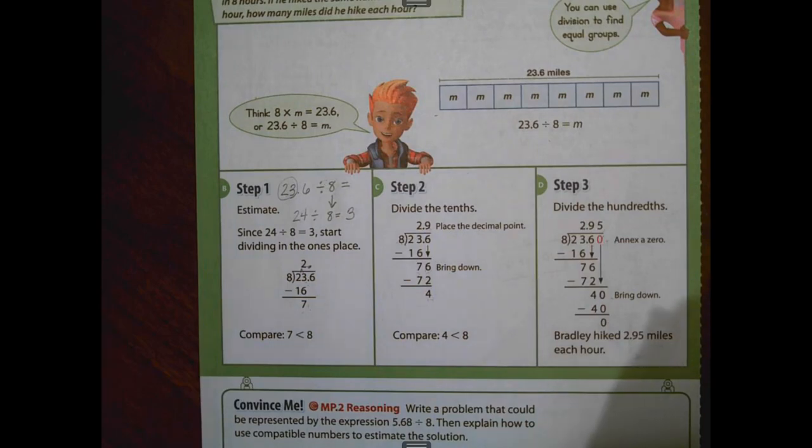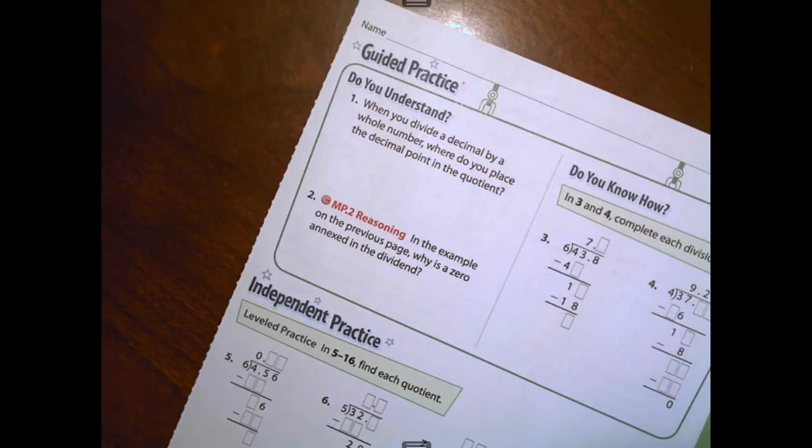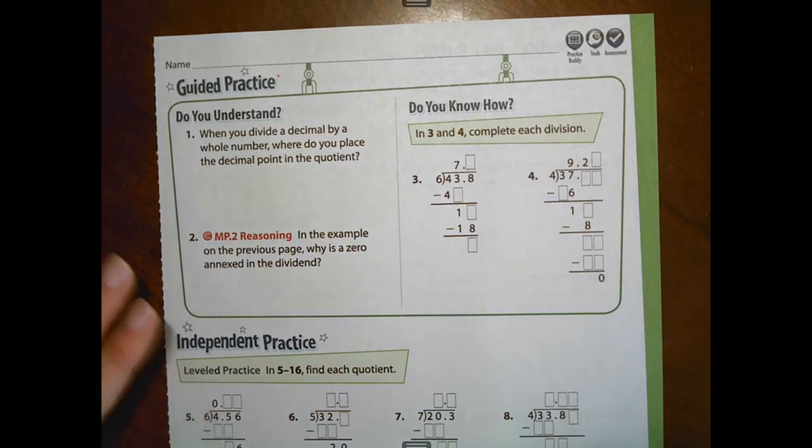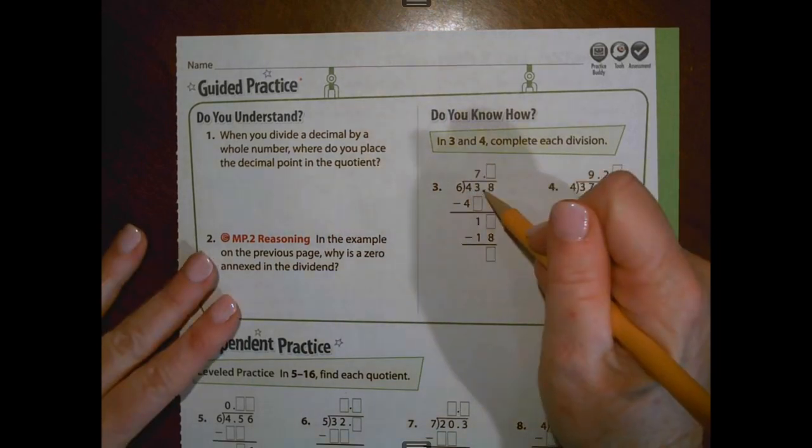Now, let's do some. So we're going to turn in our book to page 321. All right. We're going to start right here. We're not even going to estimate first because they've already placed the first digit. We're just going to get the process going. All right. So number 3, they've started it for us. If you notice, they brought up the decimal point.